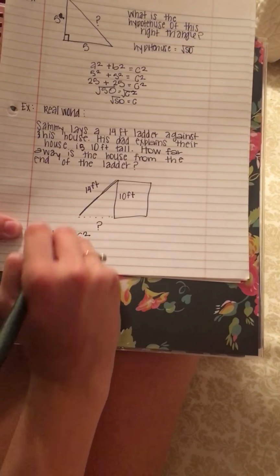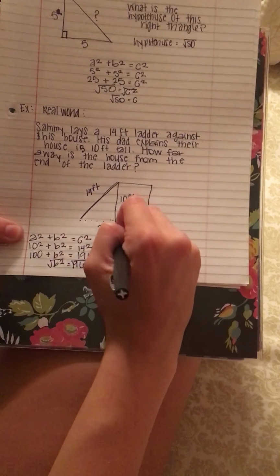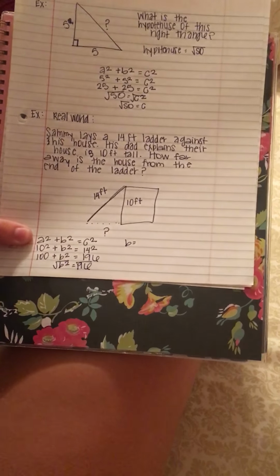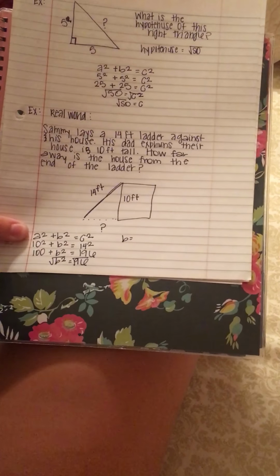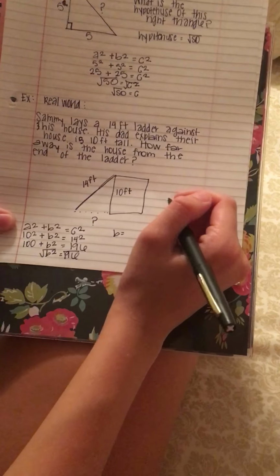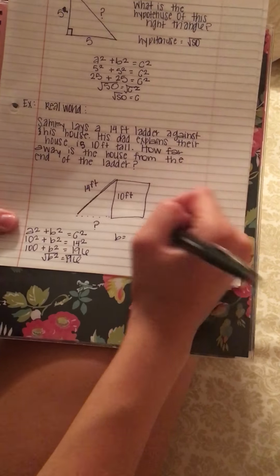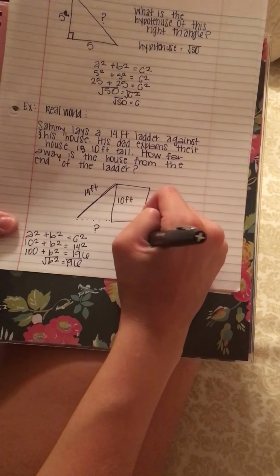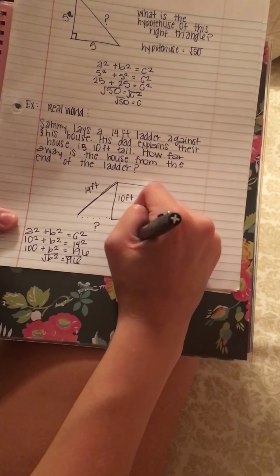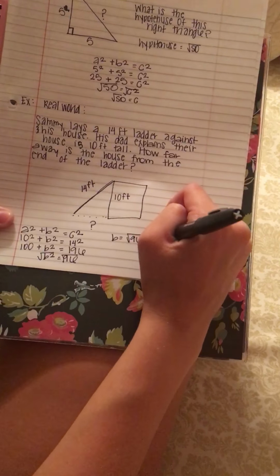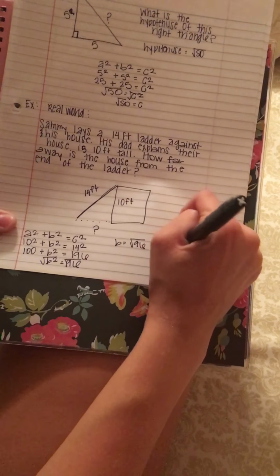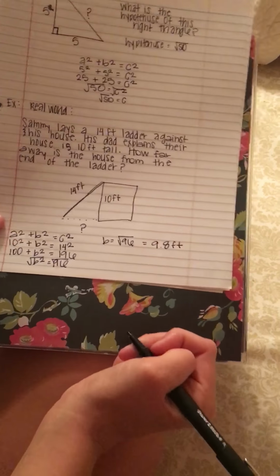And we're going to get rid of the square. So we're going to take the square root of both sides. 96 isn't a perfect square, so we're just going to leave it under the radical too. And that will be the square root of 96, or if you wanted to do the decimal, it would be 9.8 feet. And that's all.